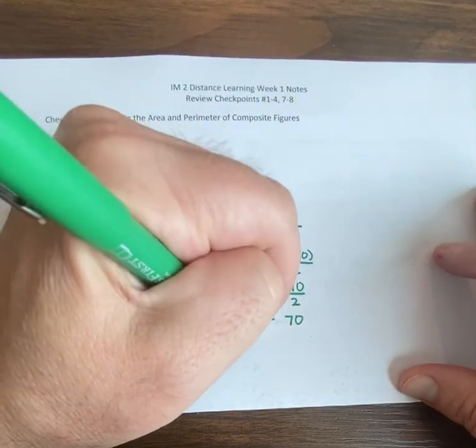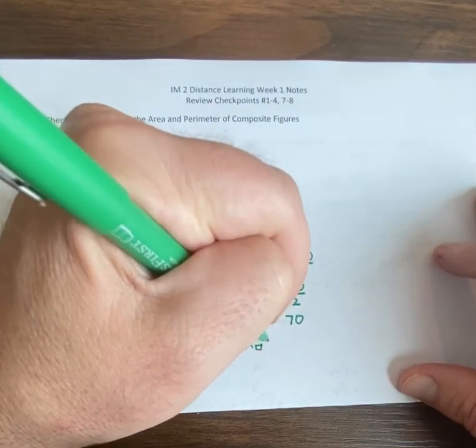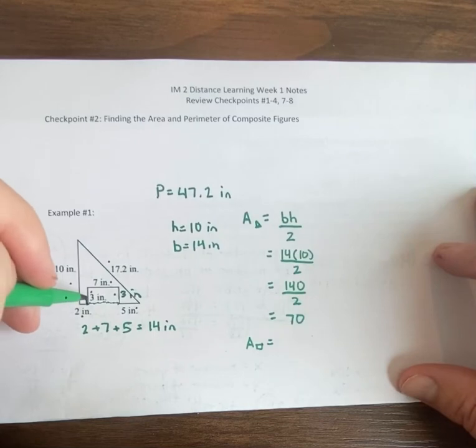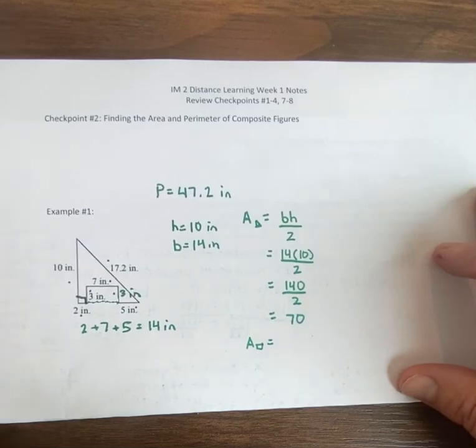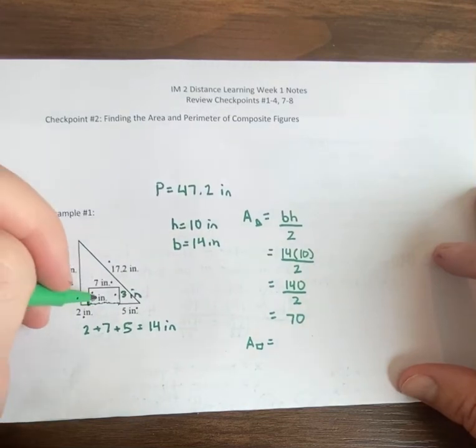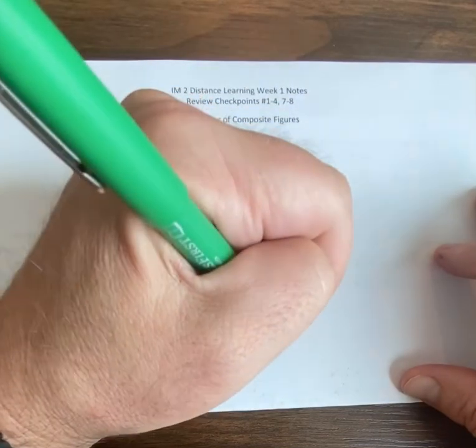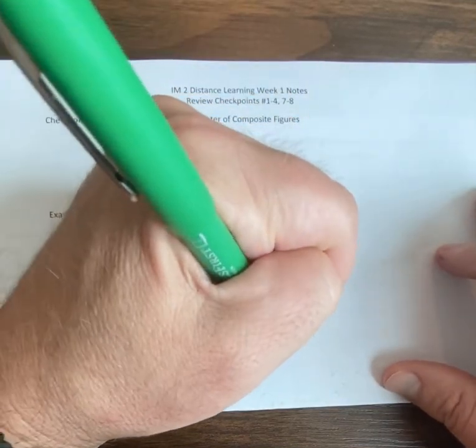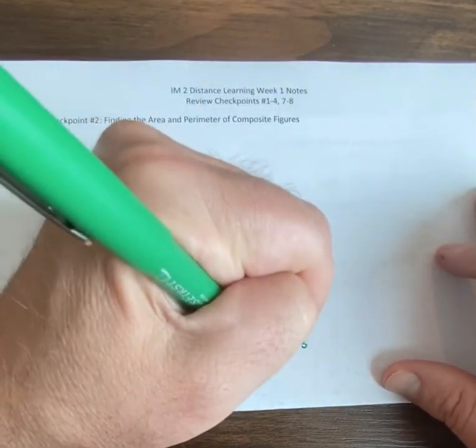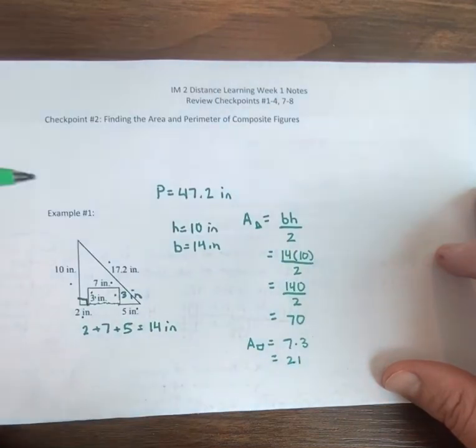And so the area of the rectangle that we have to subtract is going to just be base times height, which is just 3 times 7, or 7 times 3. 21.